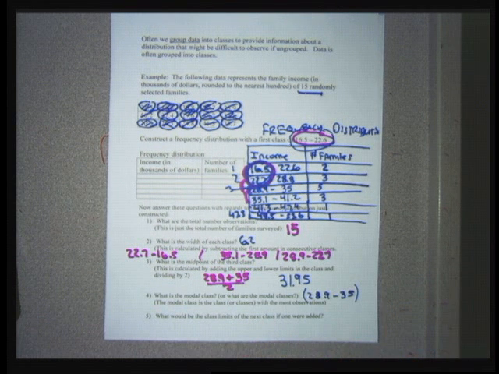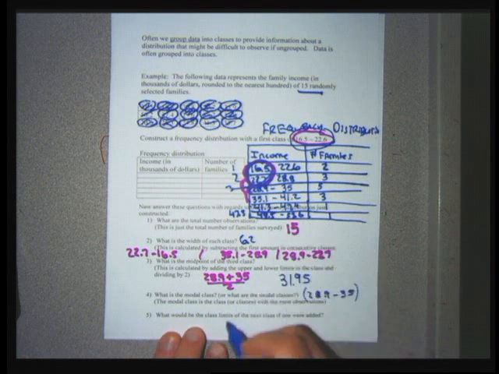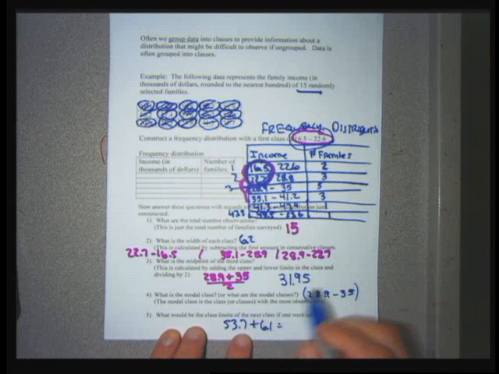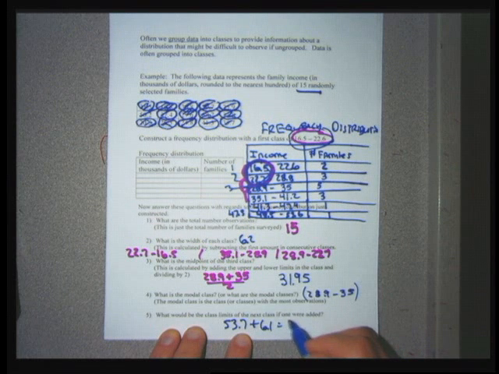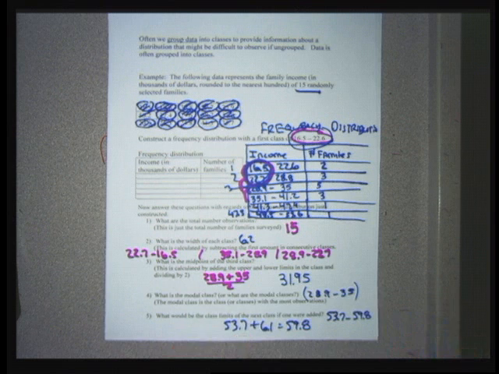And then if I was going to add another class, that's the last question, I'd go from 53.6 and increment that up to 53.7. And for each one of these, we added 6.1. So 53.7 plus 6.1 is going to be 59.8. So the next class would be from 53.7 to 59.8 if I was to add another one.